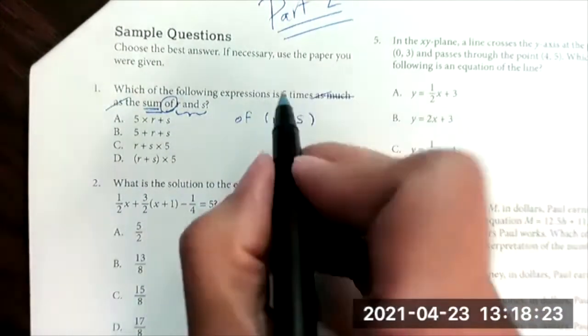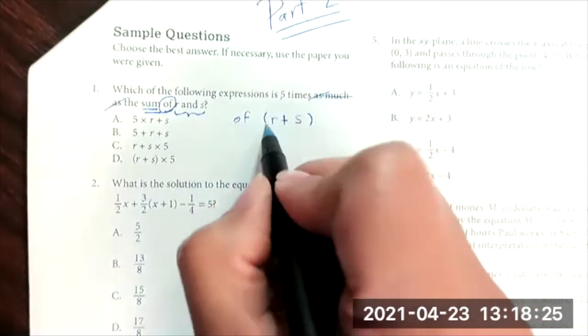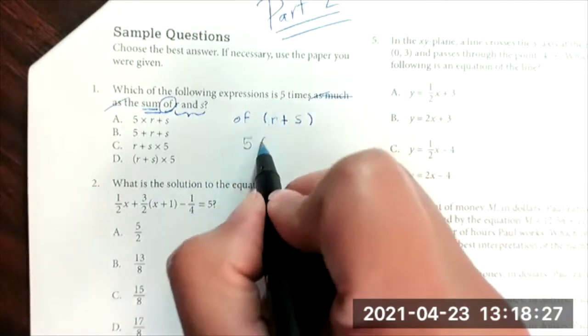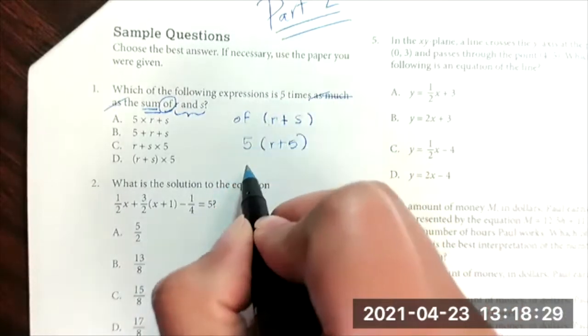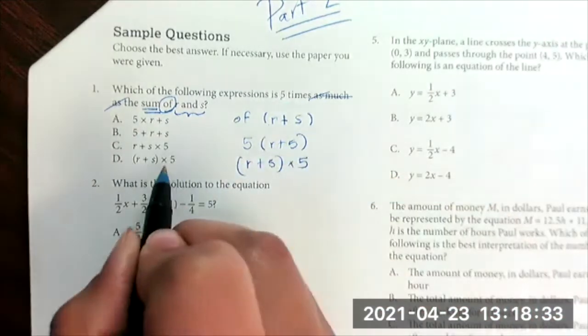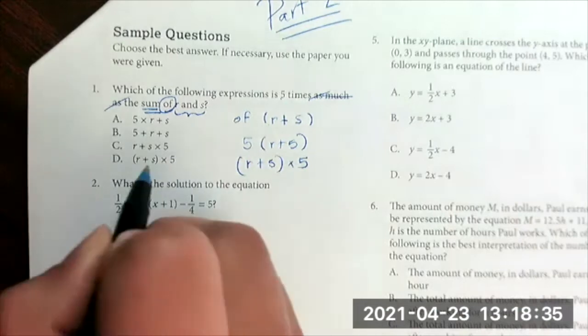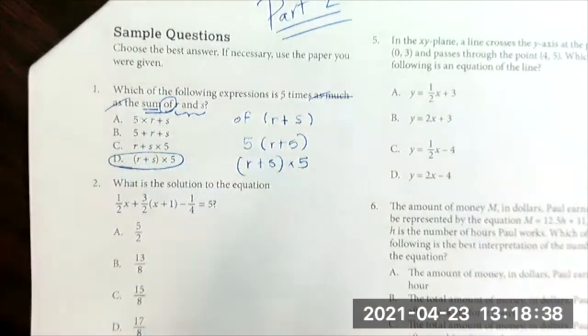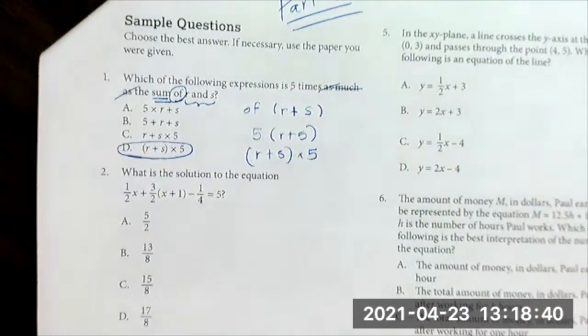It's 5 times the quantity R plus S. The 5 can be in the front, or in this case at the end, which is fine as long as it is in parentheses. And that's going to be that one.